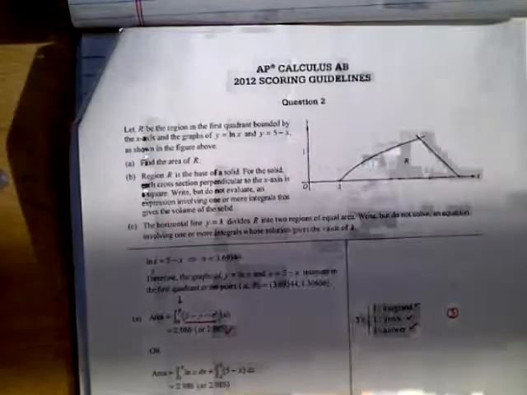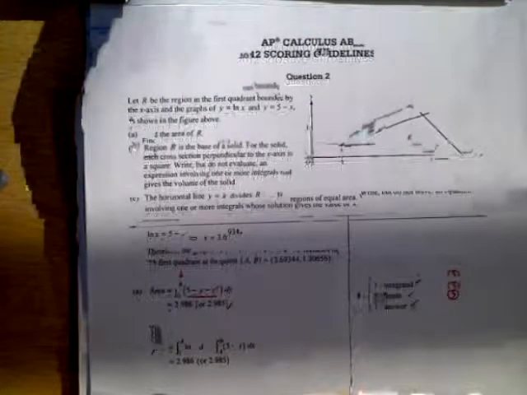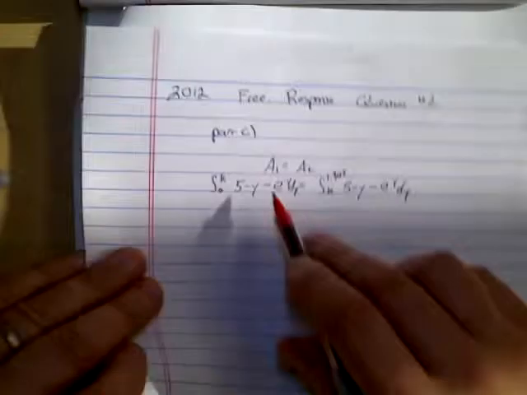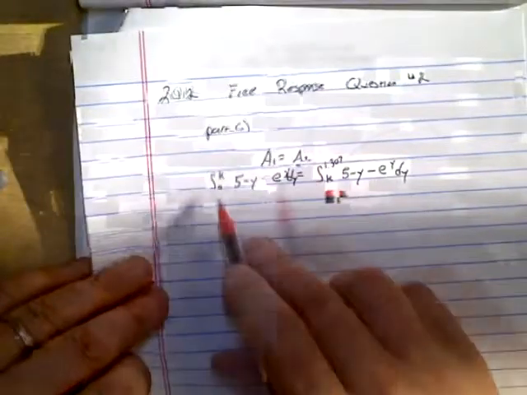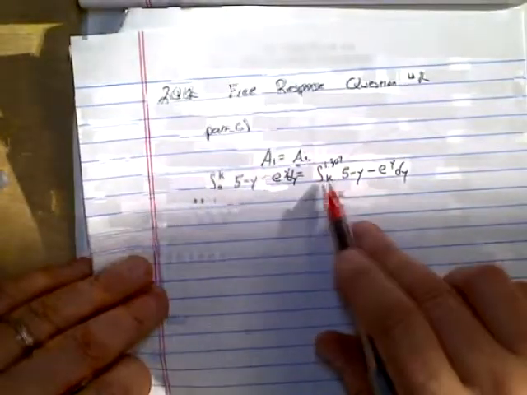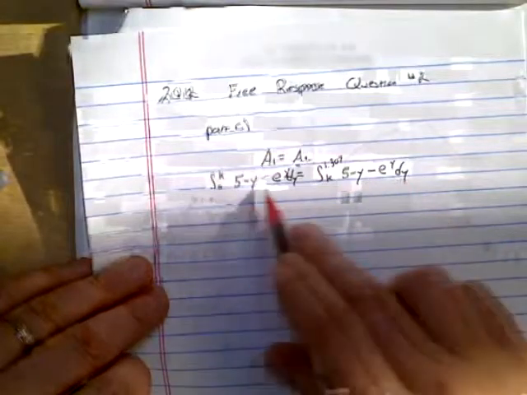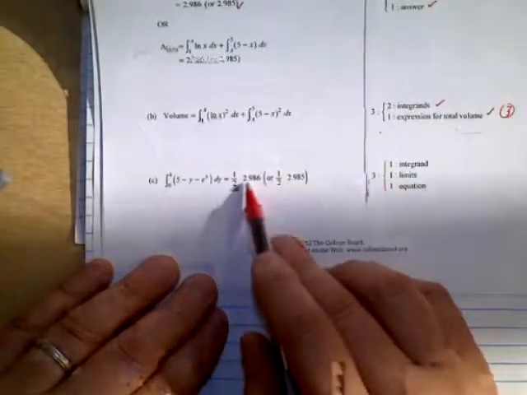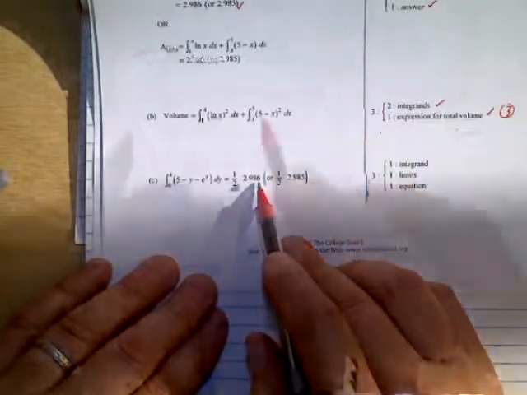Their part C, I see that they did quite differently from the way I did part C. So what I did, if you recall, is I said there are 2 areas. We're going to say that the two areas are equal to each other. So we made an expression, an integral for one area and an integral for the other area, and said that they had to be equal. What they've done instead is said, well, we know what the total area is. The total area was 2.986. We got that from our first answer.